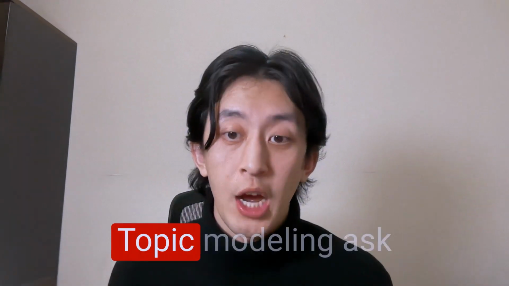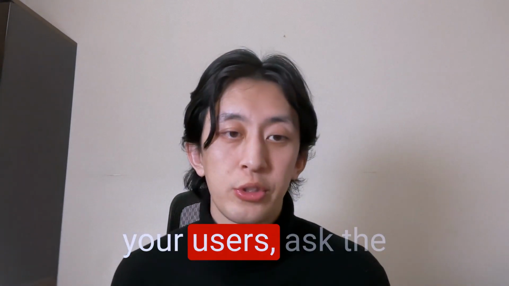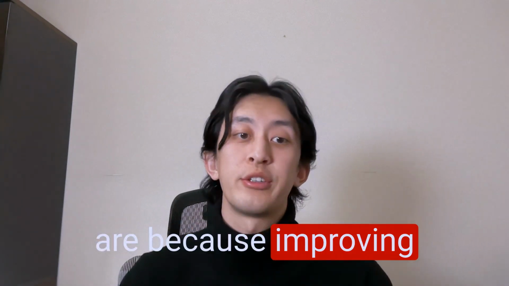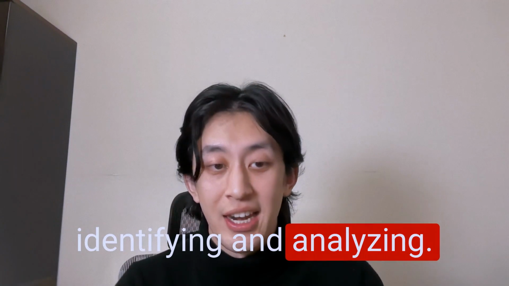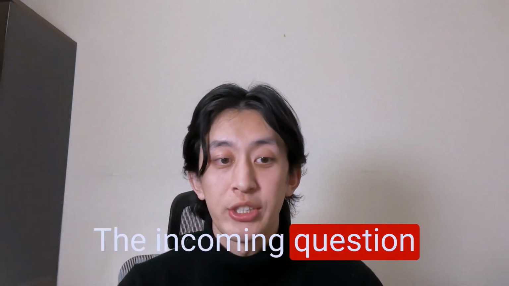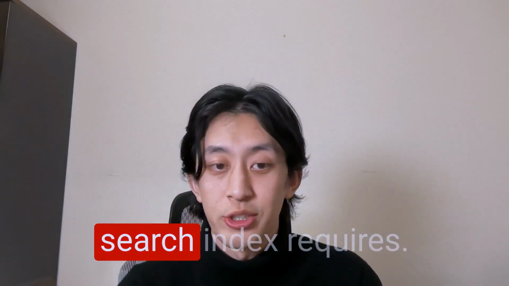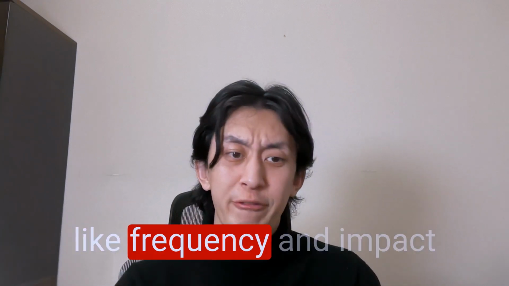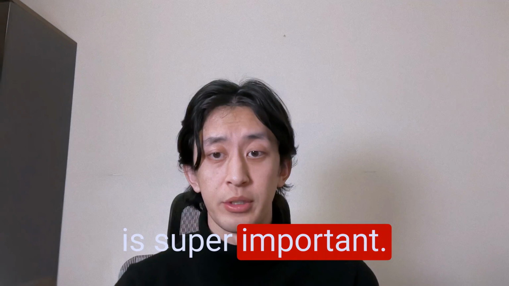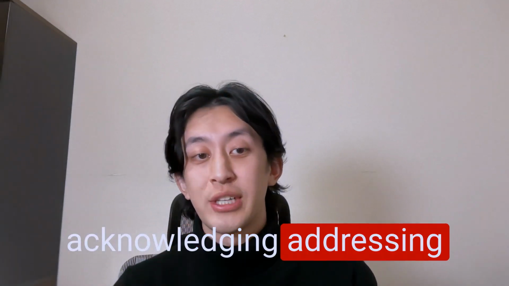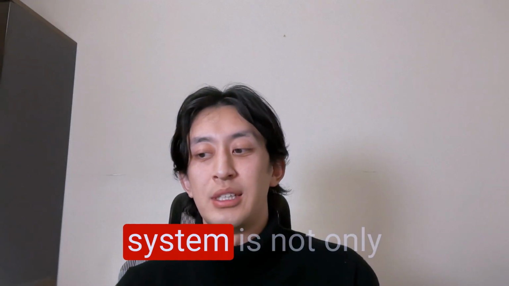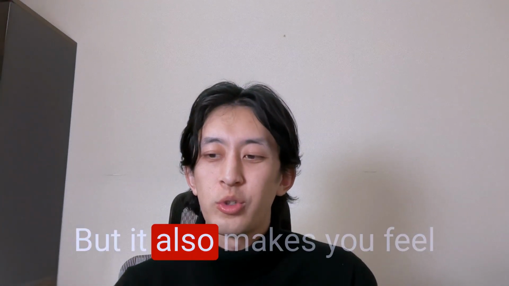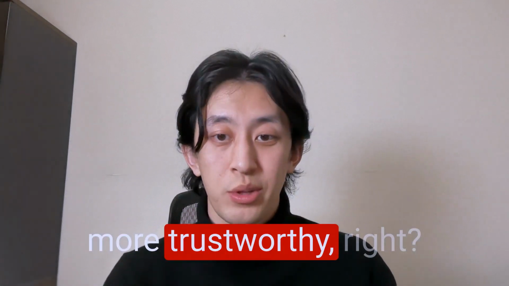Do some topic modeling, ask your users, ask your domain experts, figure out what these routes are. Because improving your RAG system involves identifying and analyzing the incoming question types and the type of capabilities that your search index requires. And being able to prioritize these things based on frequency and impact is super important. And more importantly, acknowledging and addressing the limitations of the system is not only an insurance policy, but it also makes you feel more trustworthy, right?